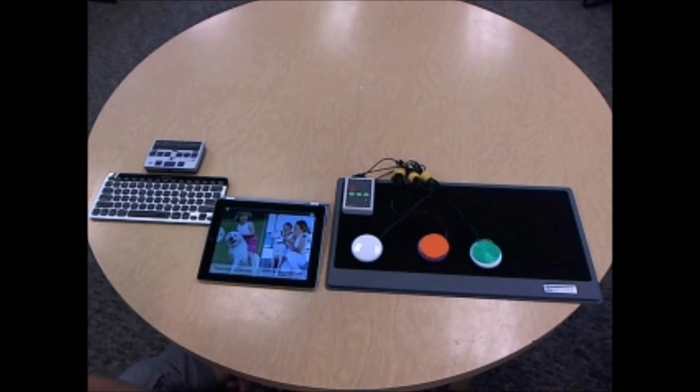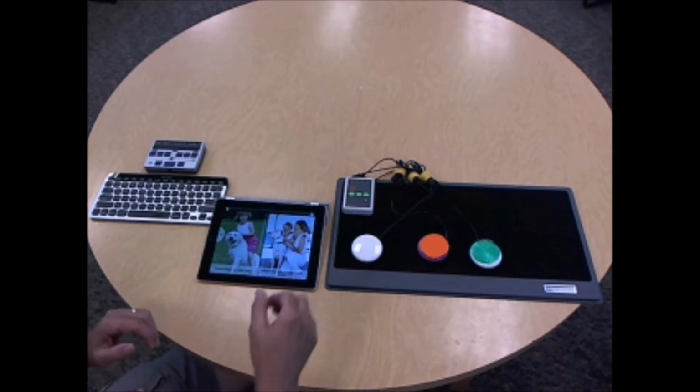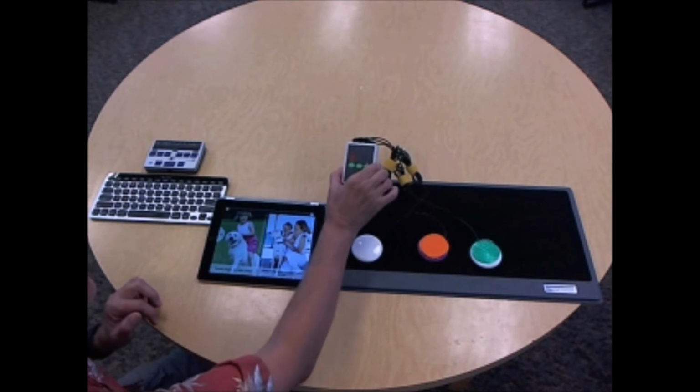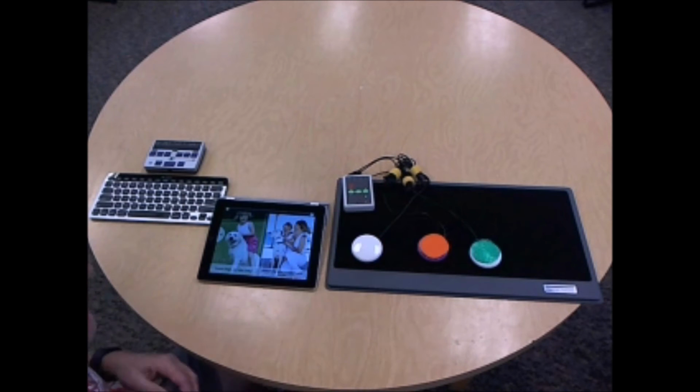I'm an assistive technology specialist at the Washington State School for the Blind. Today I'm going to demonstrate this device that's called Switch2Scan. It's sold in the United States by Inclusive TLC and it's made by Praetorian. What's really neat about this device is it has a voiceover option and it also has a switch option.